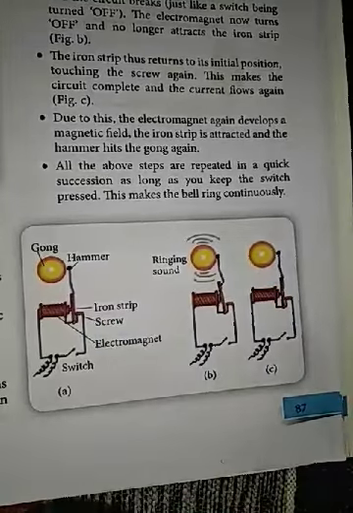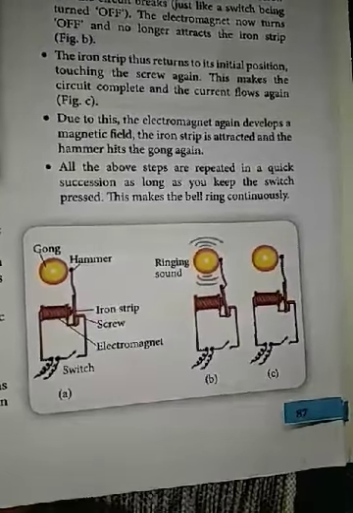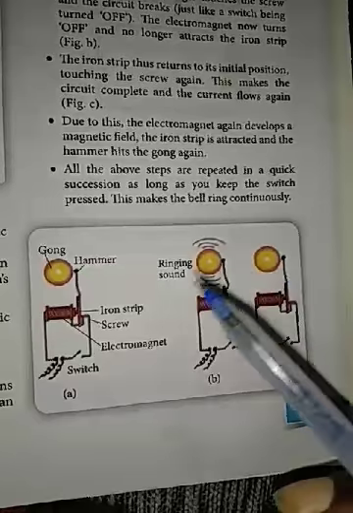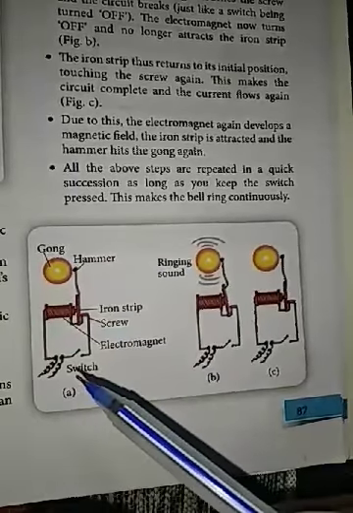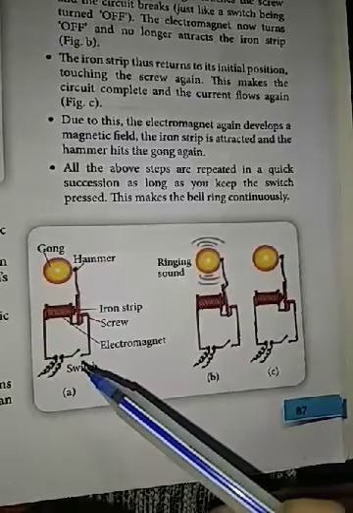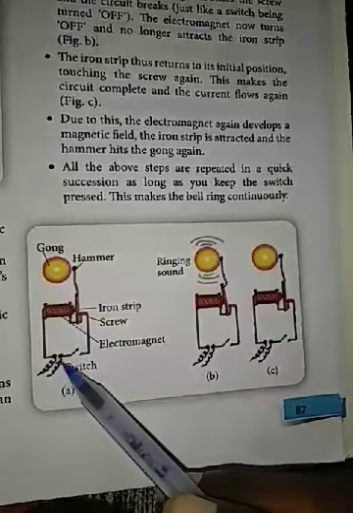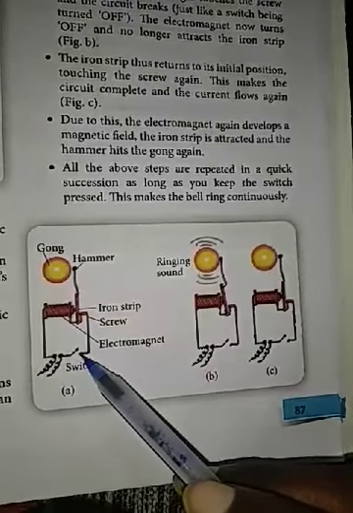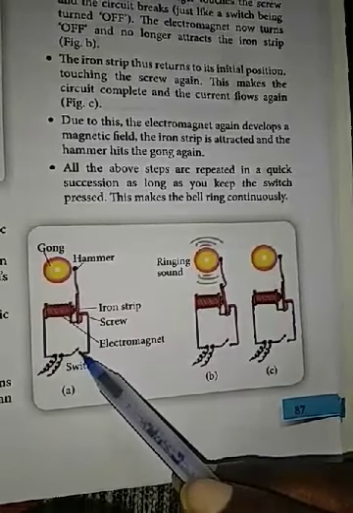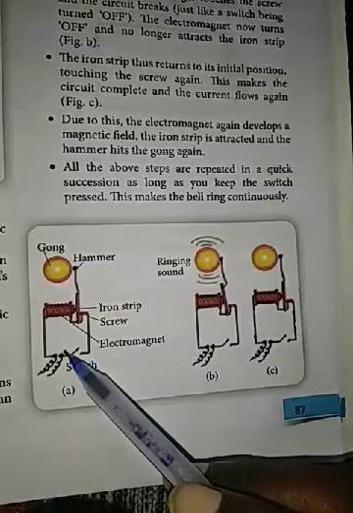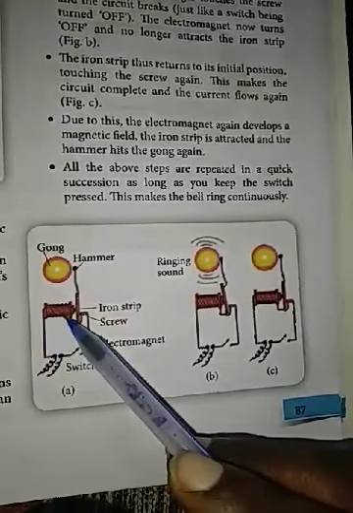Now, working of electric bell. When you press the switch of the bell, electric current flows into the electromagnet. This is the switch. When the switch is closed, at that time the electric current starts flowing through the circuit and the current flows through the electromagnet.